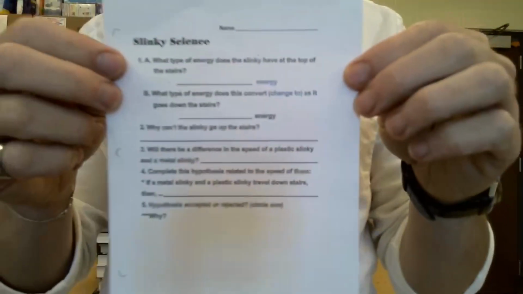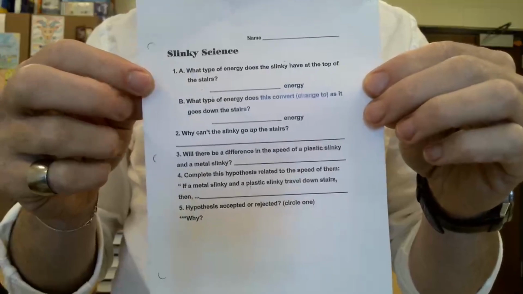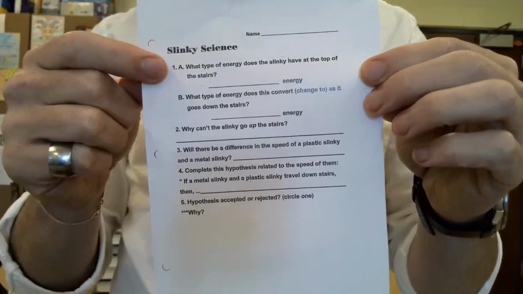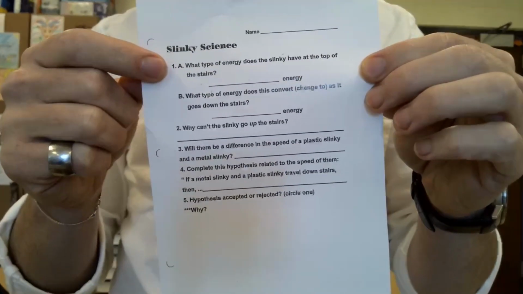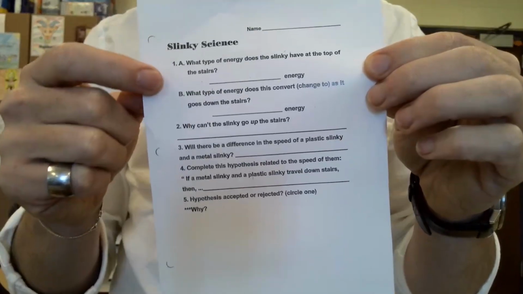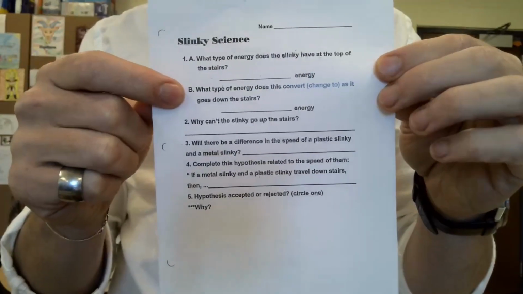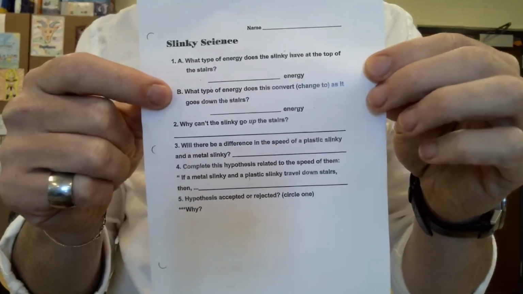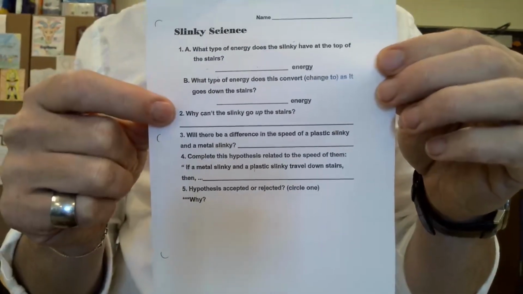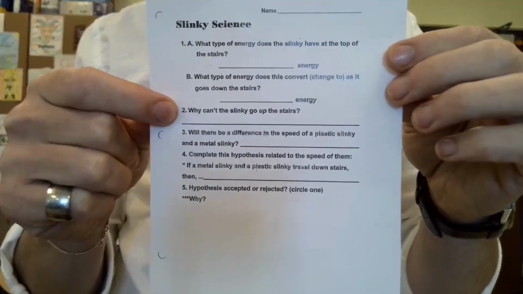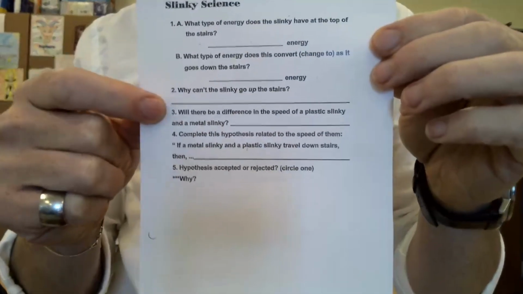So let's pick up our sheet, let's look over our questions so we are aware of what type of information we're looking for. 1A says, what type of energy does the slinky have at the top of the stairs? 1B, what type of energy does this convert or change to as it goes down the stairs? Question 3, why can't the slinky go up the stairs?